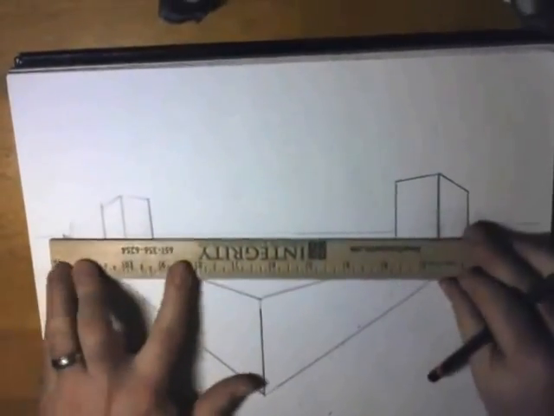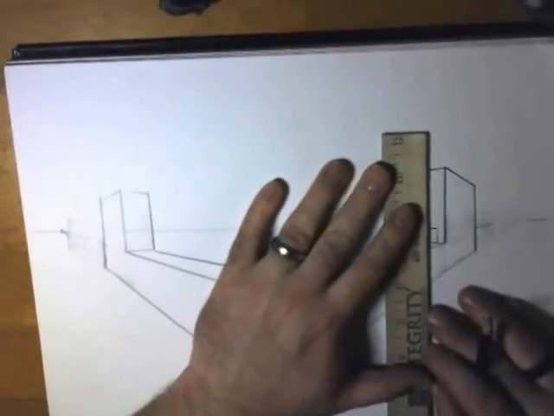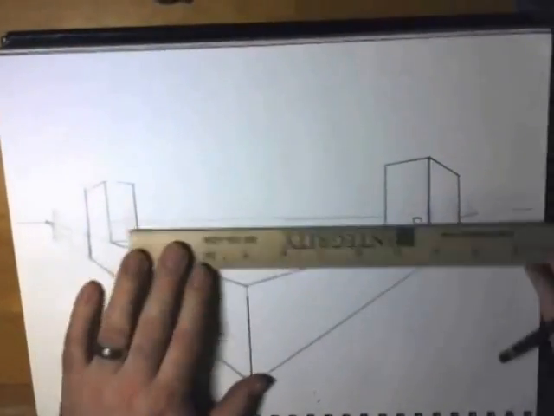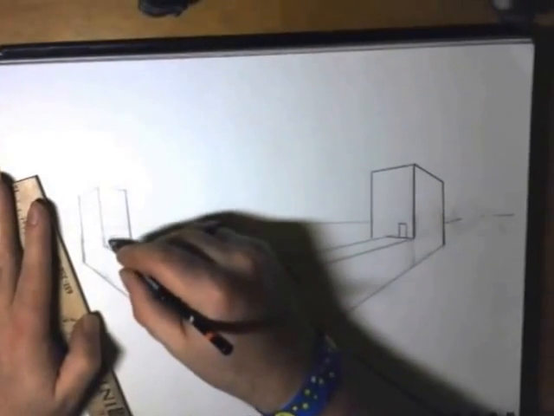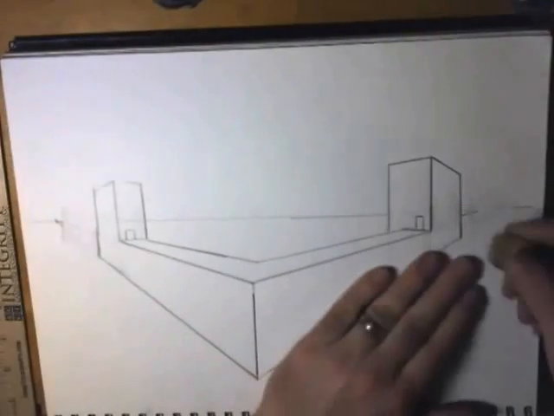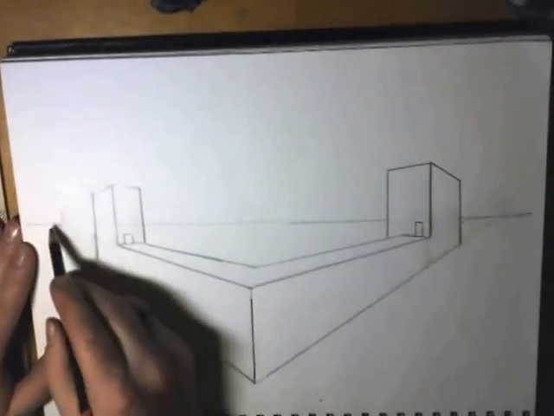So you see how the one tower is bigger than the others? I'm going to add a little door. Nothing new here. Same thing, a door on the other side. And there we have a wall with 2 towers.